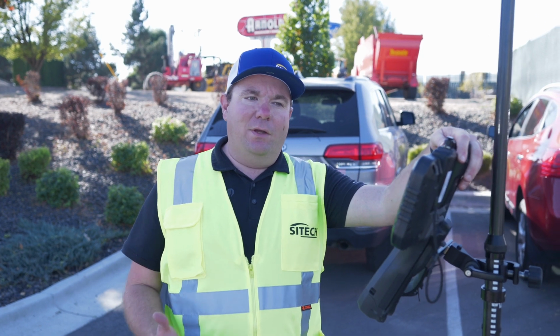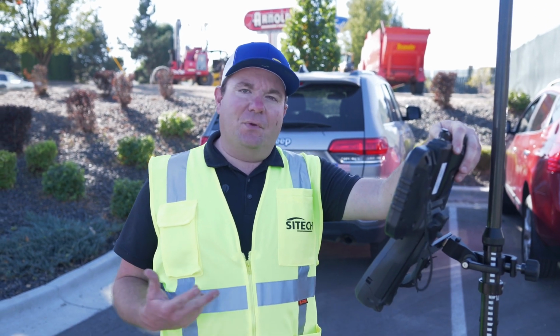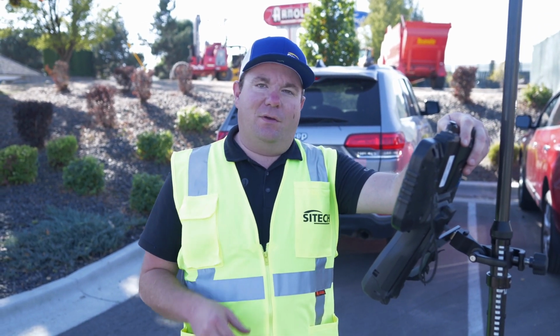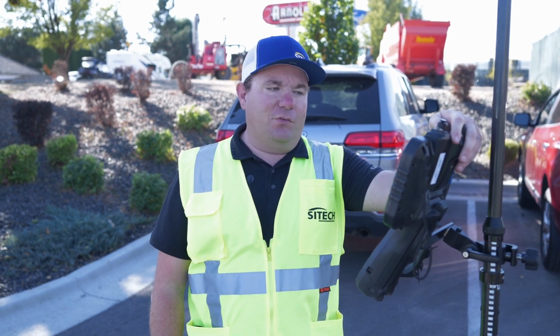We're going to be setting some points. So we have a couple different point types. We have feature points and we have surface points. And we're going to kind of talk a little bit about both of those today.